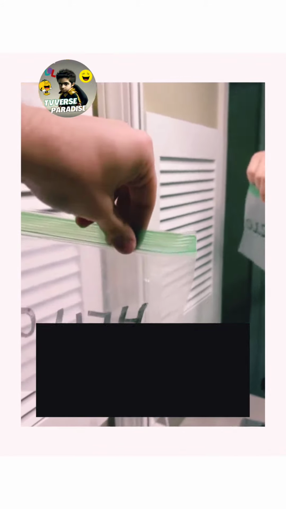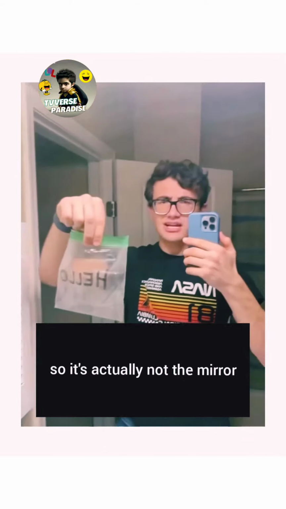In fact, if I wanted to, I could also flip it in the real world. Now the text is backwards in the real world, but also backwards in the mirror world. So it's actually not the mirror that's flipping anything from left to right. It's the human.